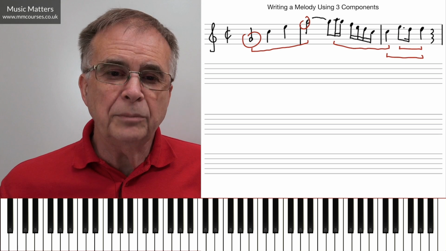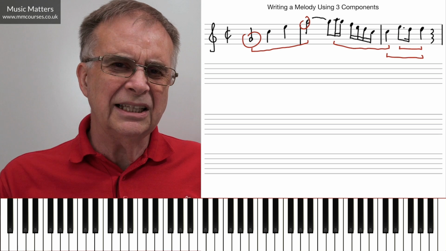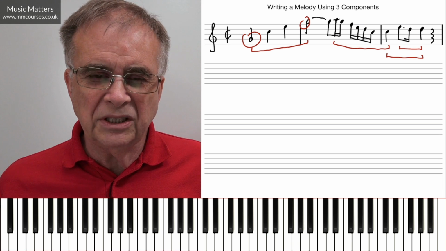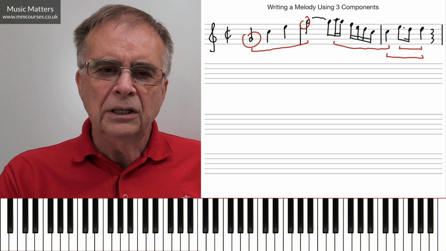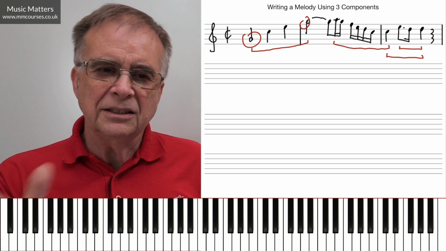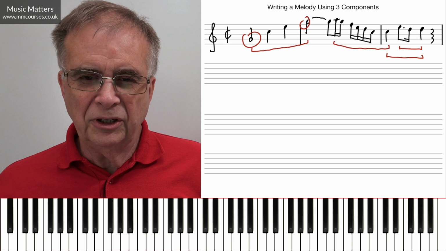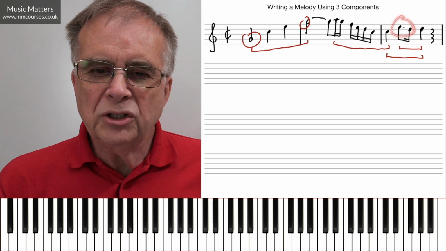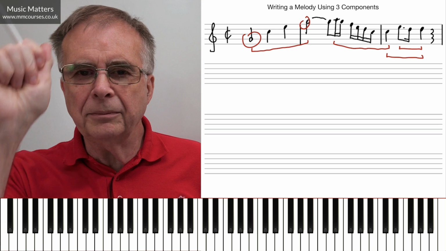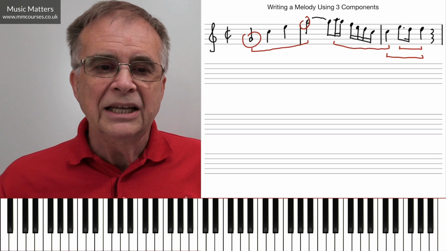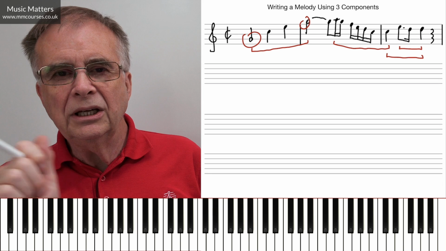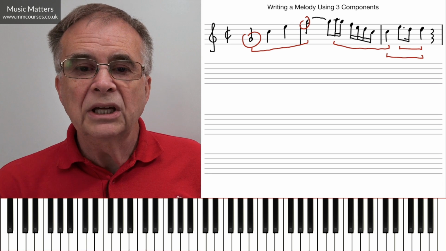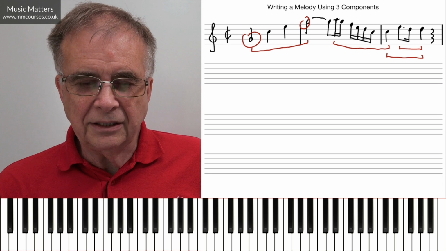I'm inclined myself to see it as the latter because it feels more like a statement in its own right. Okay, now what's going on here that's making this different from the first two components? Well, we've got this very distinctive dotted rhythm, haven't we? Bum, ba, bum, that we haven't had before. So it's interesting that each of the three components has its own rhythmic identity.